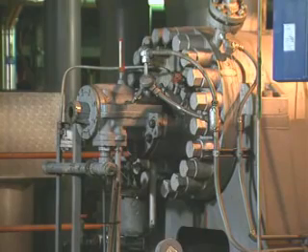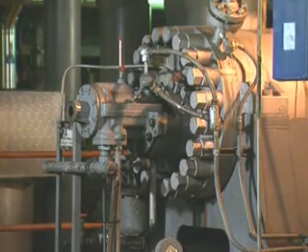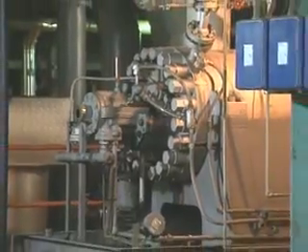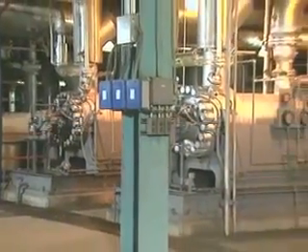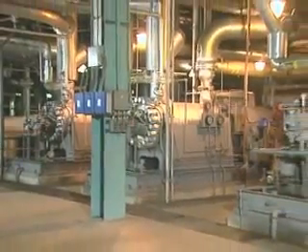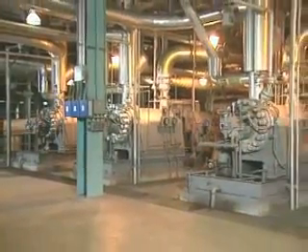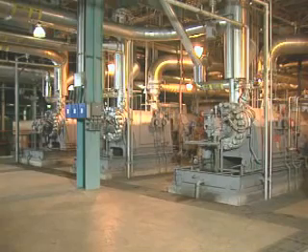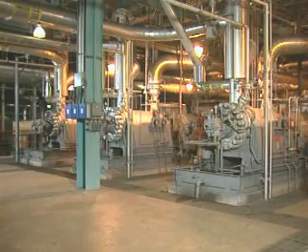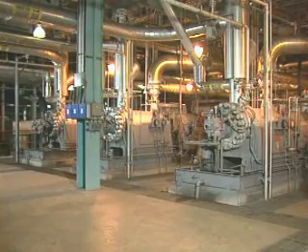Feed water flow can be controlled in various ways. A feed water regulating valve may be used, or, as in this system, feed water flow can be controlled simply by varying the speed of the boiler feed water pumps. Other systems control feed water flow by using a combination of varying the speed of the boiler feed water pumps and changing the position of a feed water regulating valve.